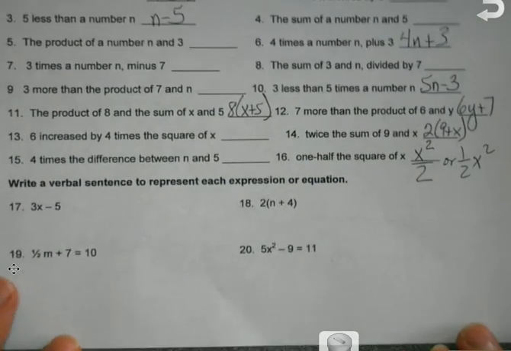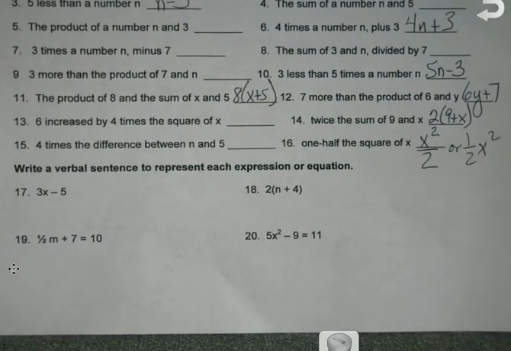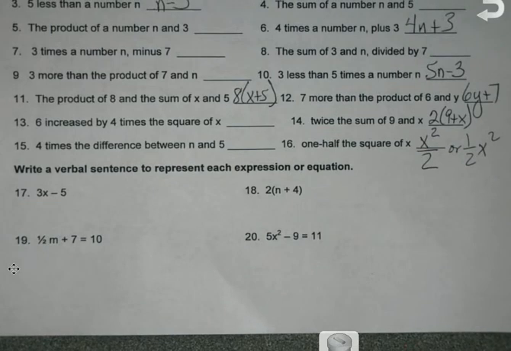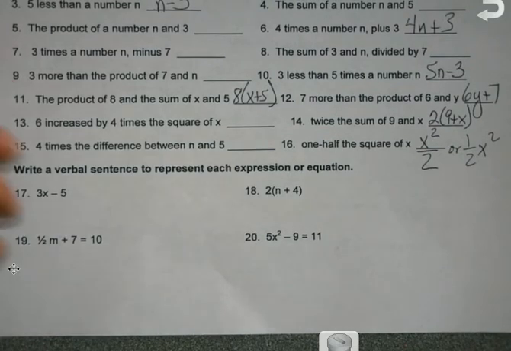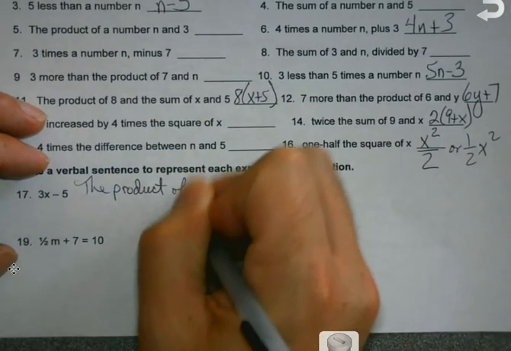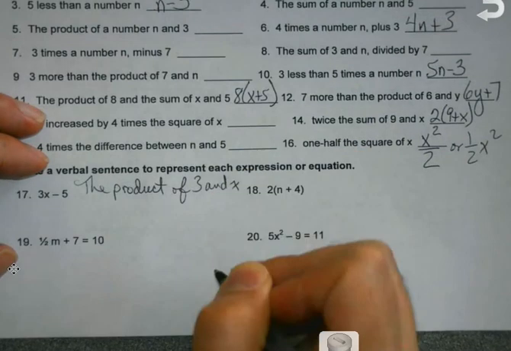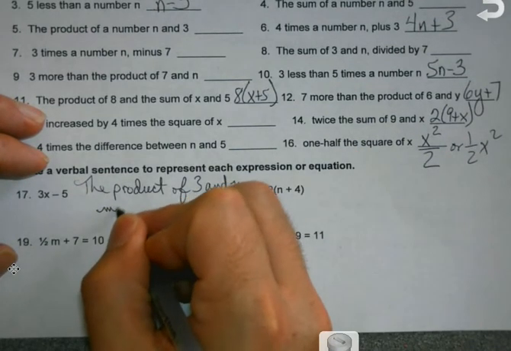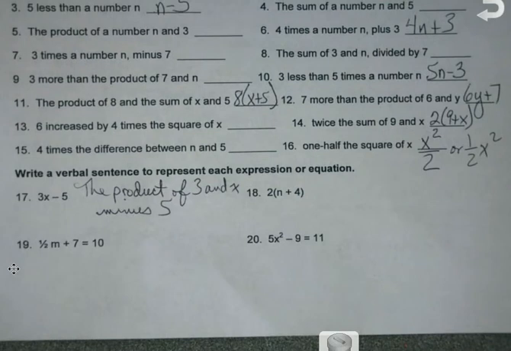Now, when we talk down at the bottom about verbal sentences, again, there's several ways to write each of these. So, for instance, on 17, somebody may say the product of 3 and x minus 5. Or you may say 5 less than the product of 3 and x. Or you may say 5 less than 3 times x. There's a whole heap and lot of different ways for you to be able to do that. So don't get stuck into, oh, I'm not sure if, because you probably are going to be okay with that anyway.